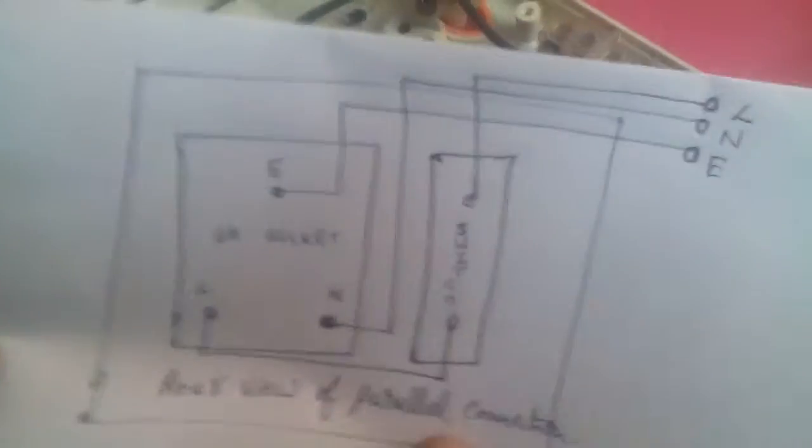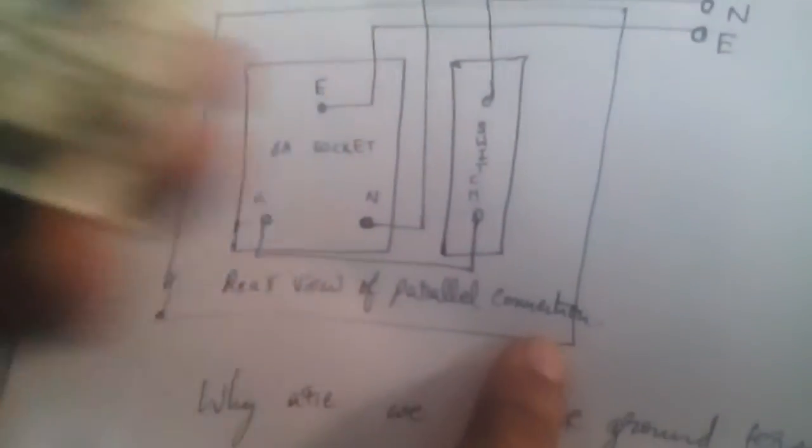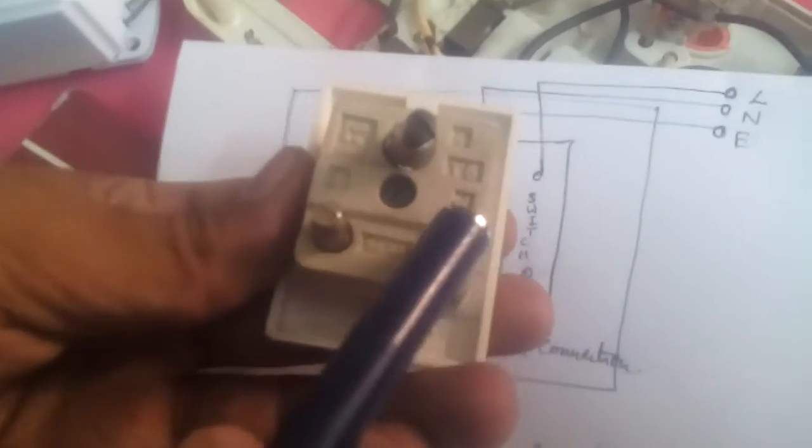This is the rear view of a parallel connection. So the practical socket is shown here. This terminal is live, this is neutral, and this one is earth. So here, why are we using the earth terminal?